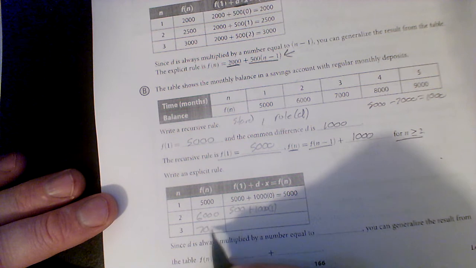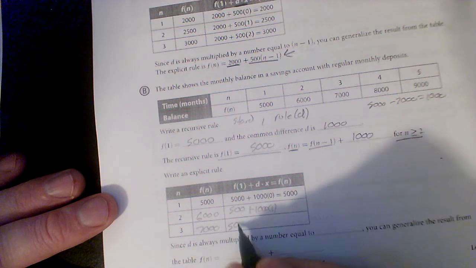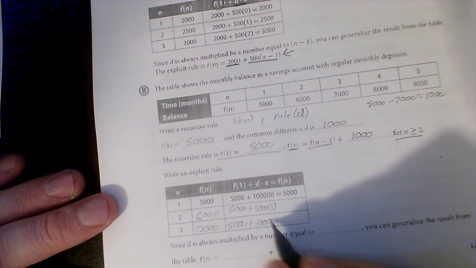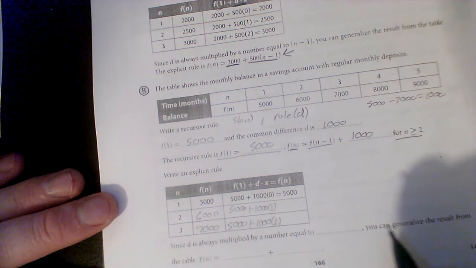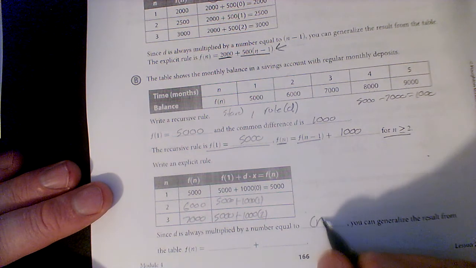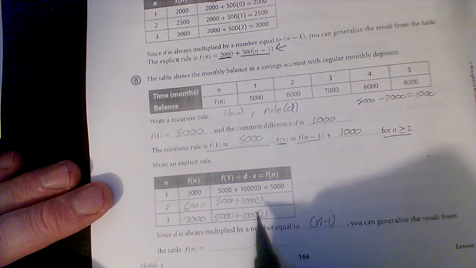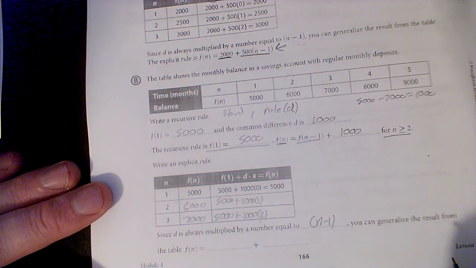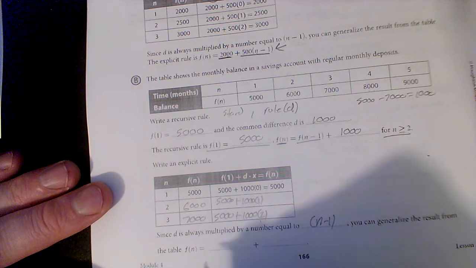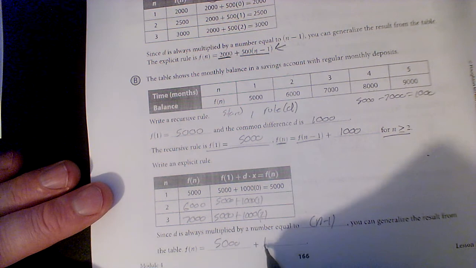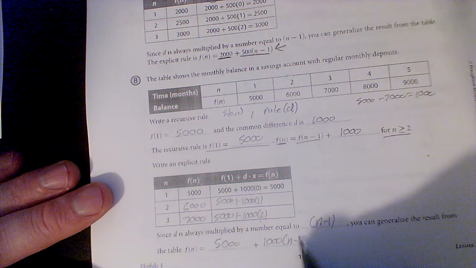If I plug in 3, 7,000, which is 5,000 plus 1,000 twice, since D is always multiplied by the number minus 1. Look, this is 2, that's the number minus 1, which is 1. This is 3, I'm multiplying it by 2. You can generalize the result from the table. F of n is equal to my start of 5,000 plus 1,000 times the number minus 1. And that's how that's done.